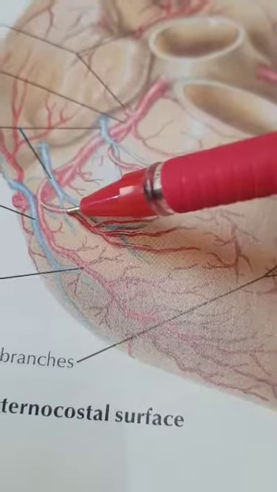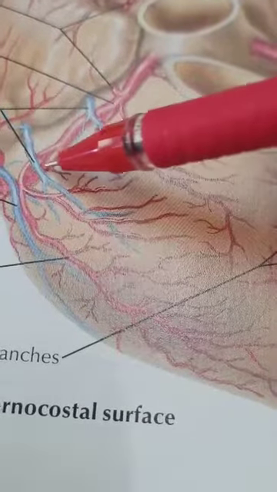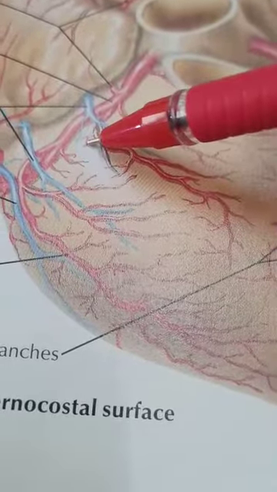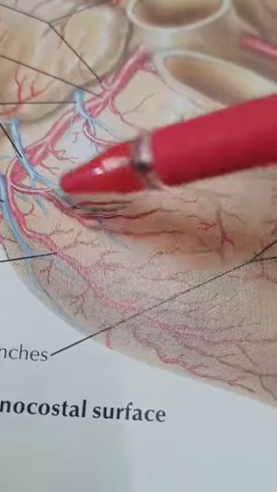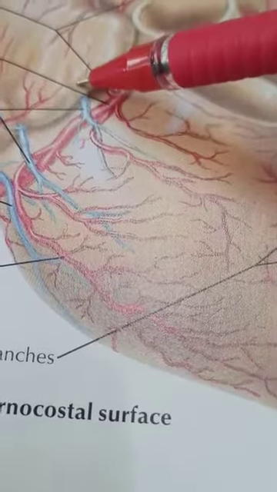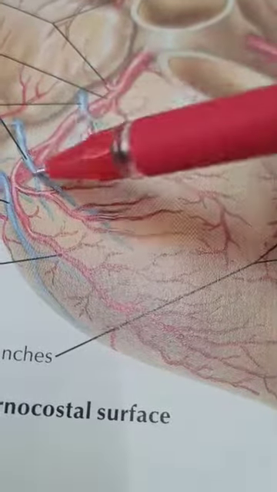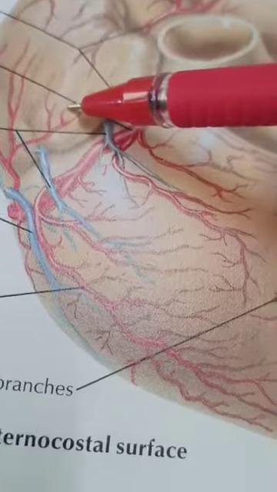They are two or three small veins which run parallel to each other and drain the anterior wall of the right ventricle, and usually open directly into the right atrium.